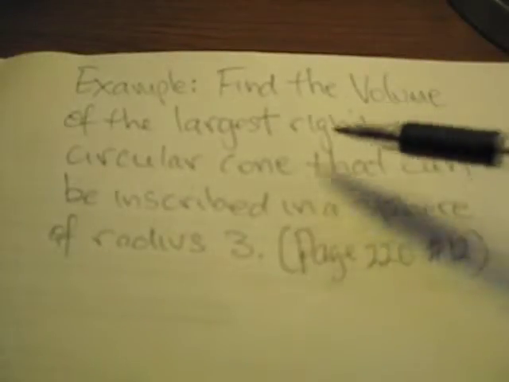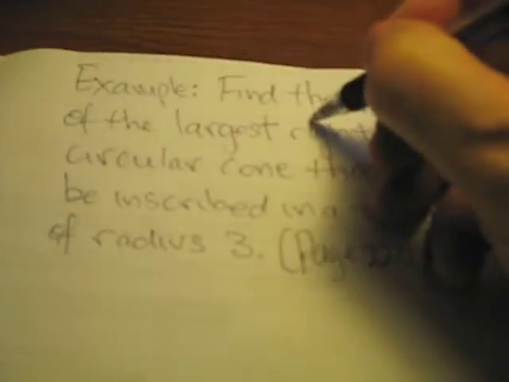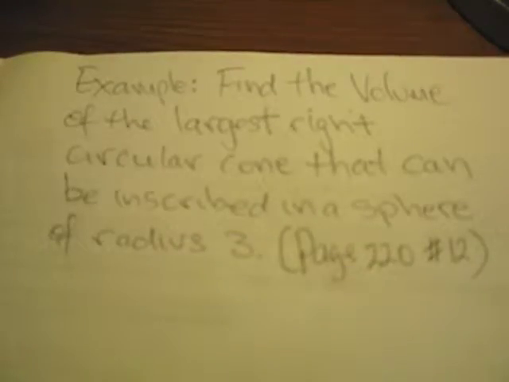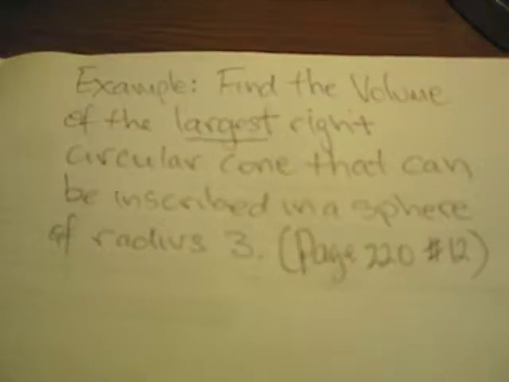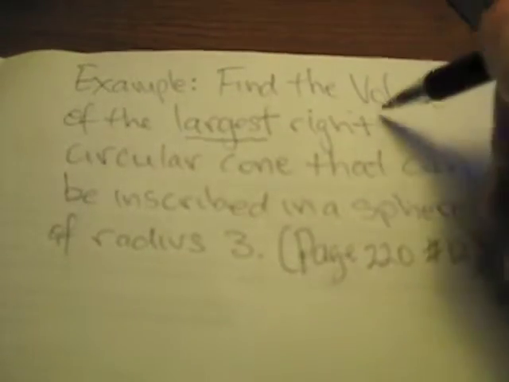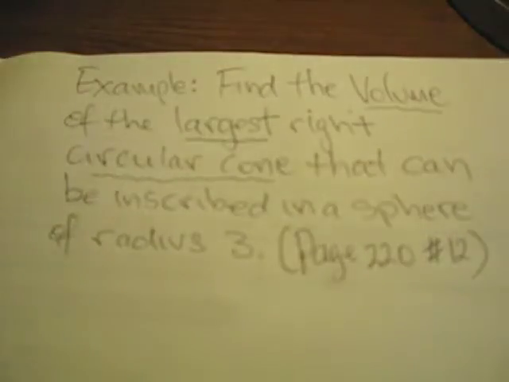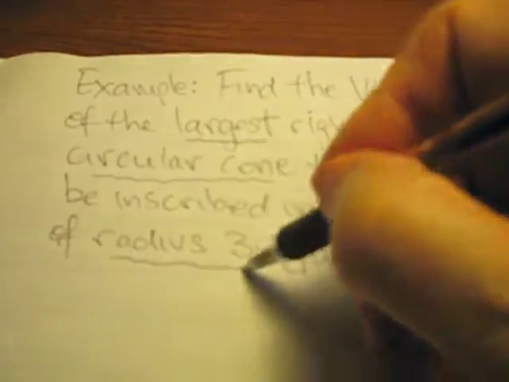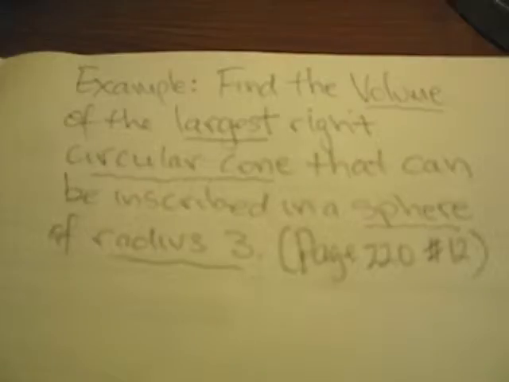Okay, in this question here, we're asked to find the volume of the largest right circular cone that can be inscribed in a sphere of radius 3. Some key things here is we want the largest, so we're looking to optimize. What are we looking to optimize? The volume of the largest right circular cone that can be inscribed in a sphere. So we know it's a sphere, and we know that we have a radius of 3 for the sphere. This is question 12 on page 220.